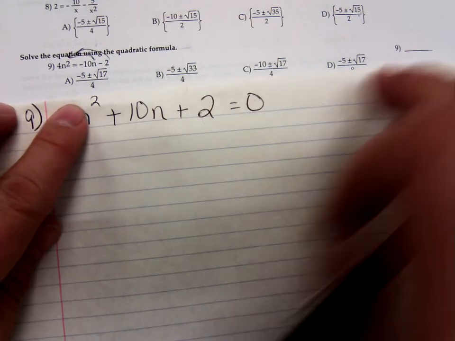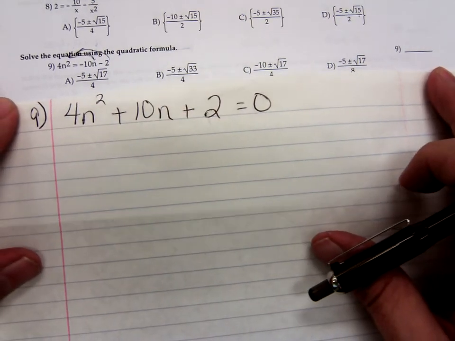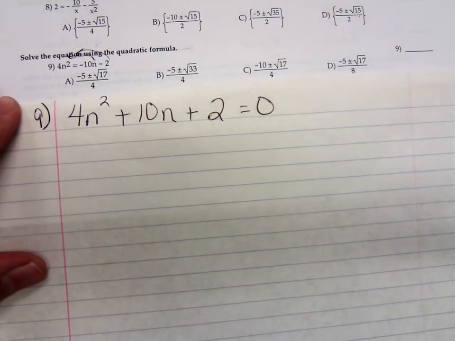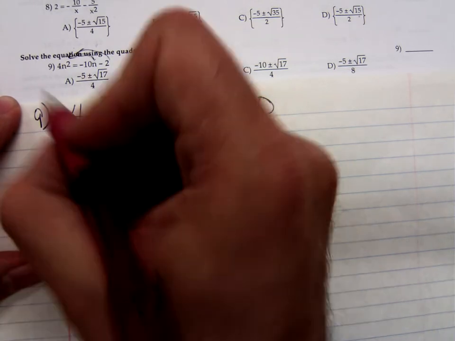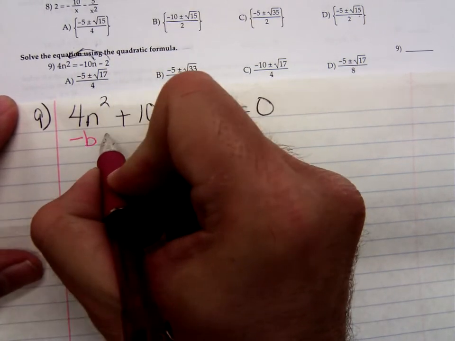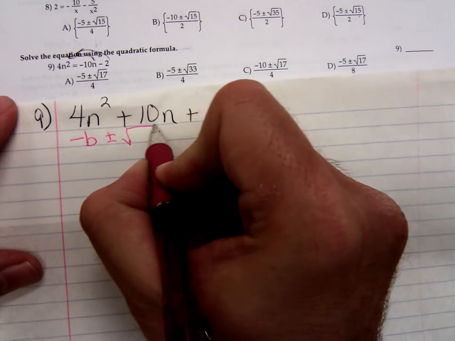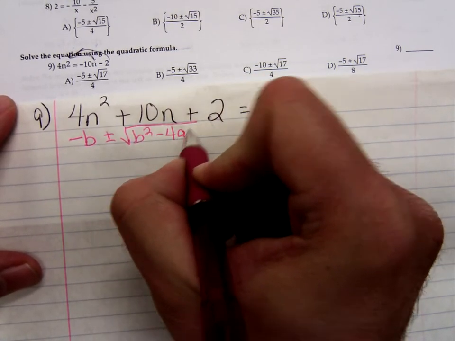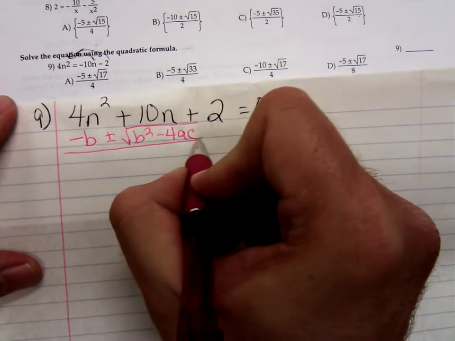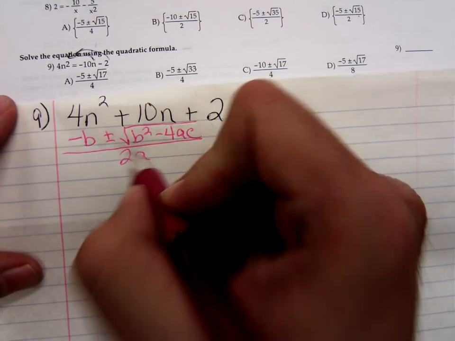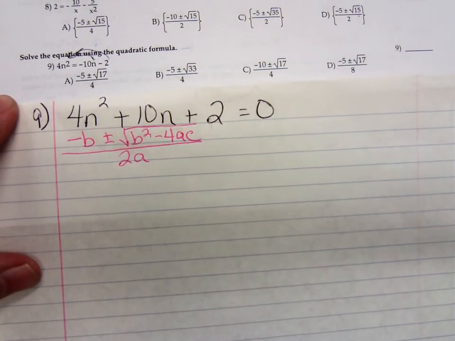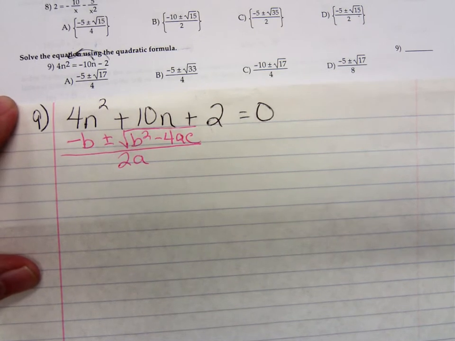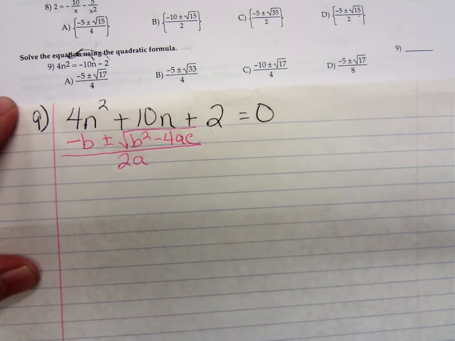I'll write out the quadratic formula: negative b plus or minus the square root of b squared minus 4ac all over 2a. You need to have that memorized at least for a few minutes on test day so you can write it down on your test or on your scratch paper or somewhere.